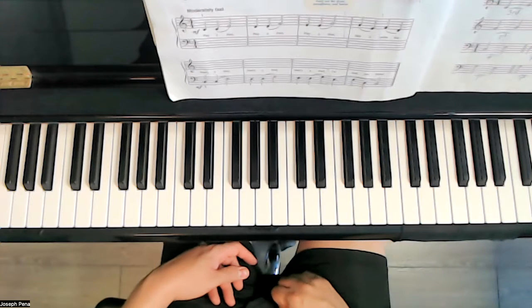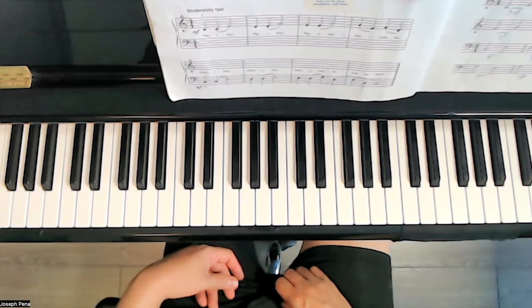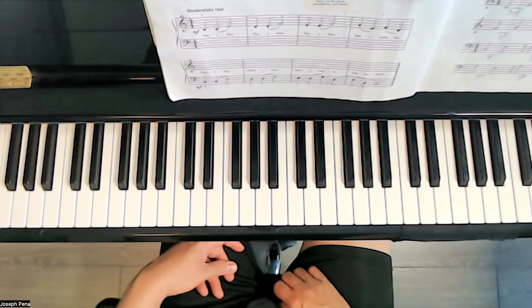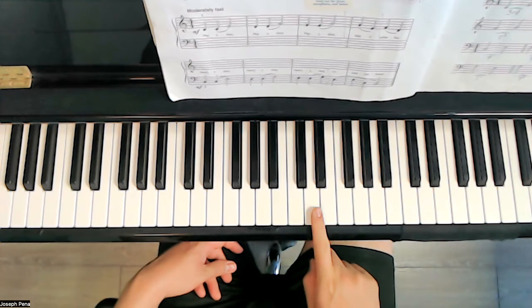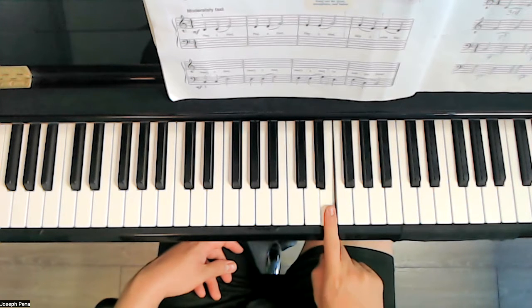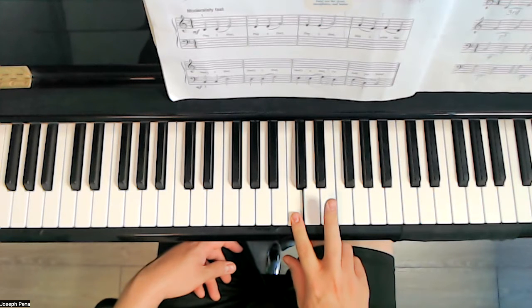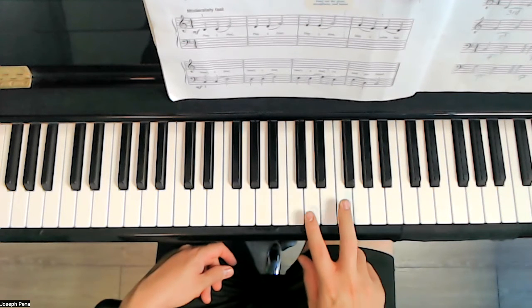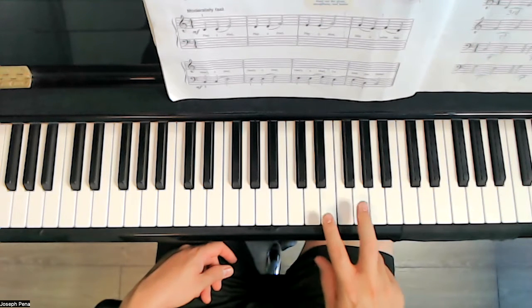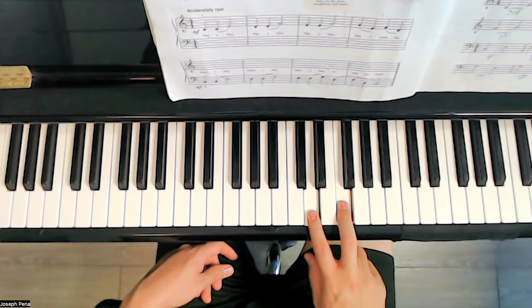So remember that. For this page 60, we're going to be introducing you to a third. It says, when you skip a white key, the interval is a third. So we have C here. We're going to skip this white key D and play E instead. So from C to E, skipping D, is a third interval. Notice that we always skip a white key, playing thirds.